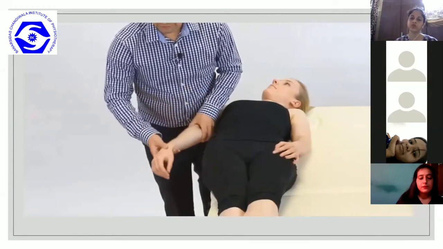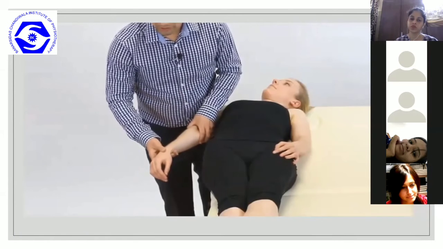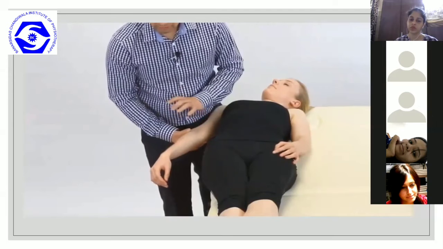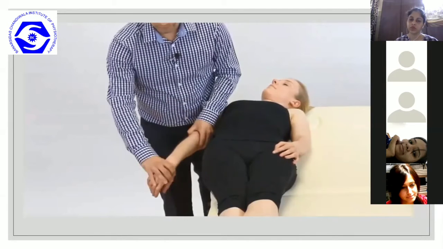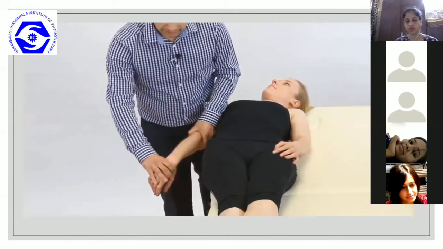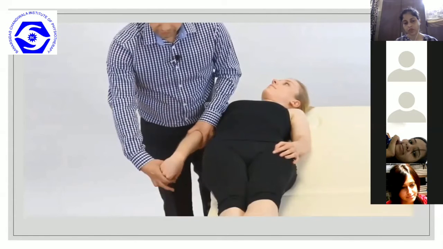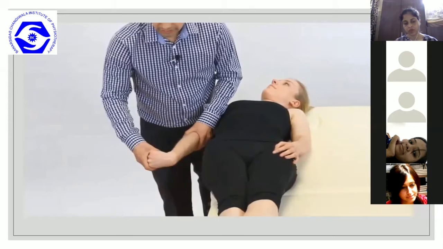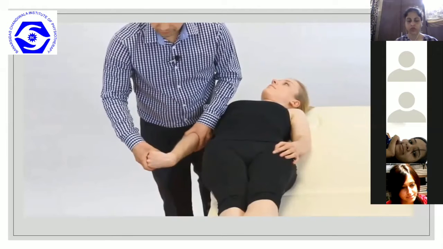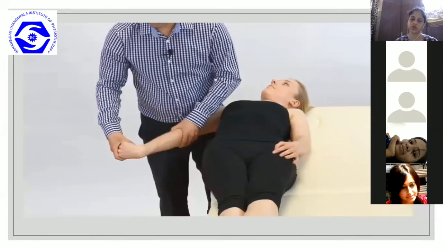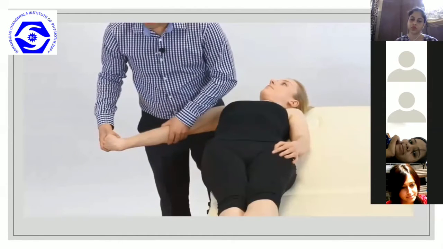The third sensitizing movement is to medially rotate the whole arm, which you can do by turning at the humerus like so. The fourth sensitizing movement is to flex the fingers, the thumb and the wrist on the side that you're testing like so. And the final movement is to abduct the shoulder to a 60-degree position like so.